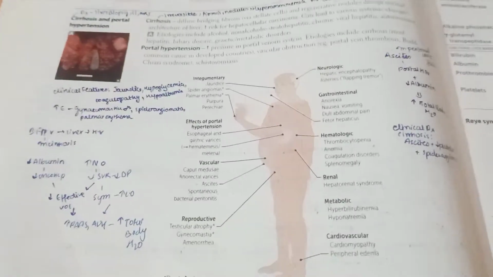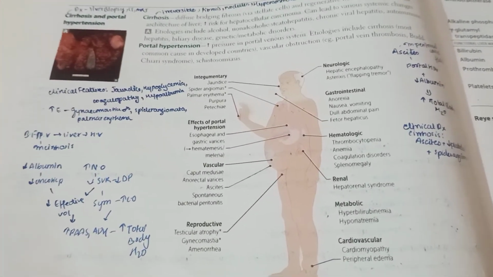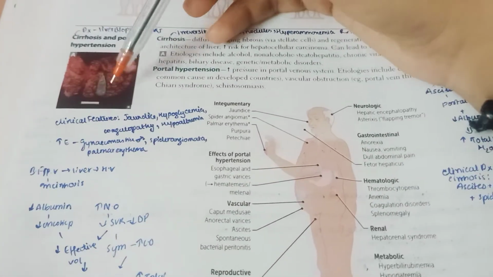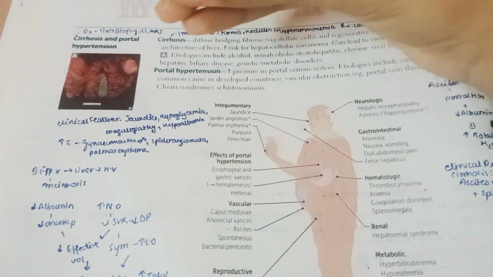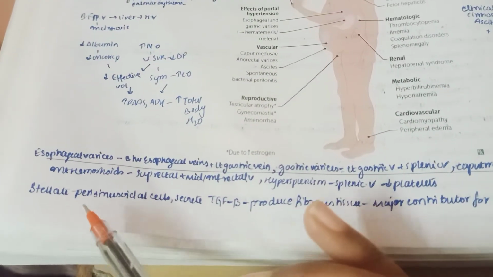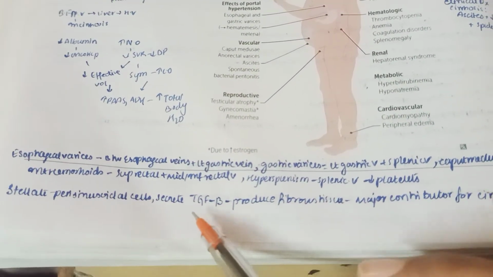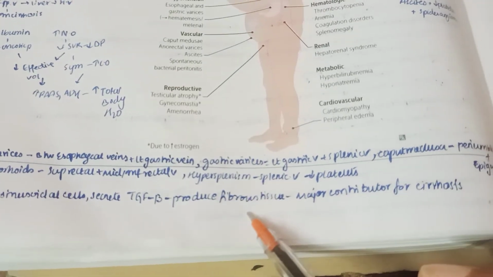Let us understand cirrhosis and portal hypertension. The liver forms nodules and will undergo total cirrhosis or fibrosis, so liver function will be lost. This is mainly due to the stellate perisinusoidal cells, which secrete TGF beta. They produce fibrous tissue, which is a major contributor to cirrhosis.